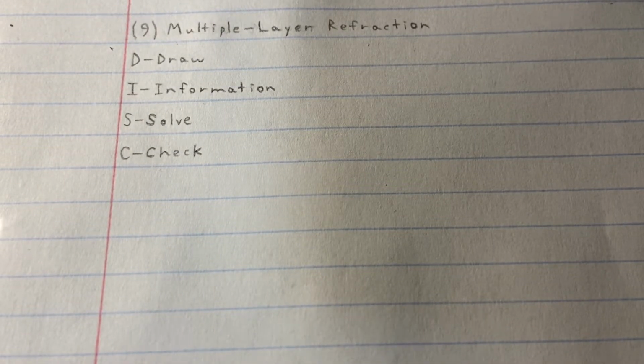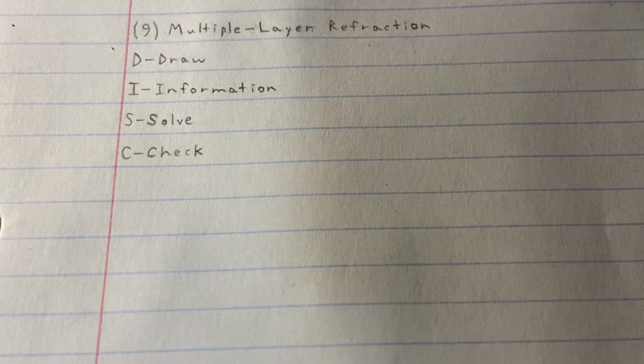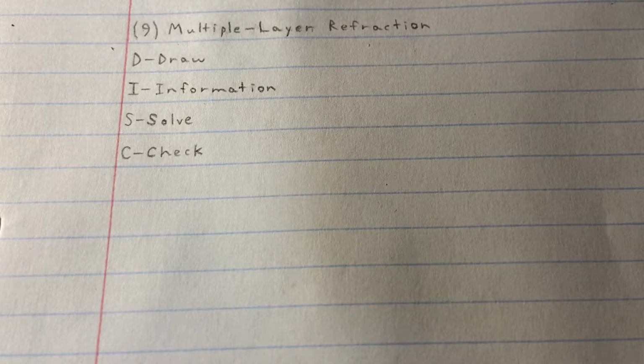Hello, my name is Matthew Kwan, and today I'm going to demonstrate to you how to do problem number 9 on Non-Kappa problem set 2 called multiple layer refraction. Now, I haven't drawn the diagram with the beam of light yet because I figured for demonstrating this problem, I'm going to go ahead and draw a simpler diagram that gives you a general idea of what each refraction is going to look like, and also to somewhat reduce the tediousness of this problem.